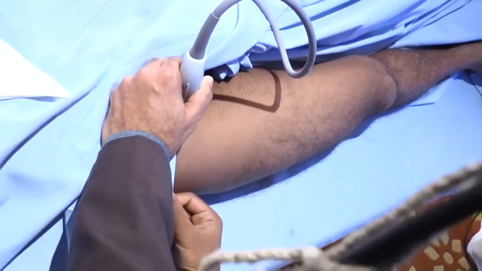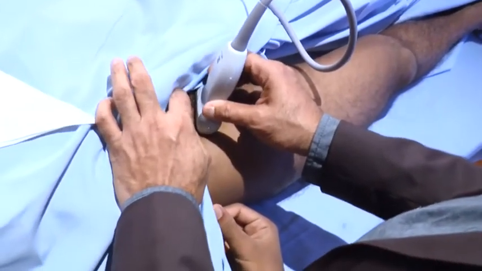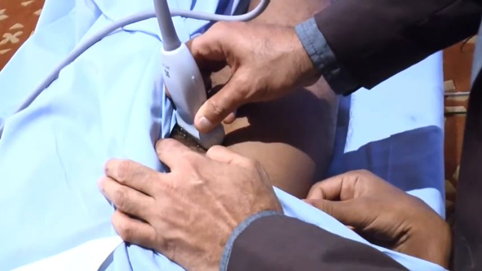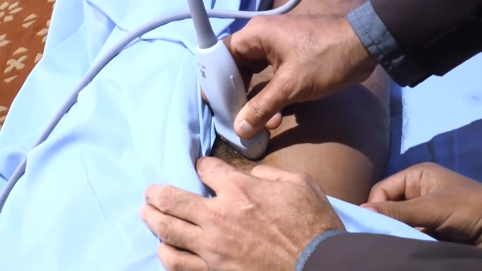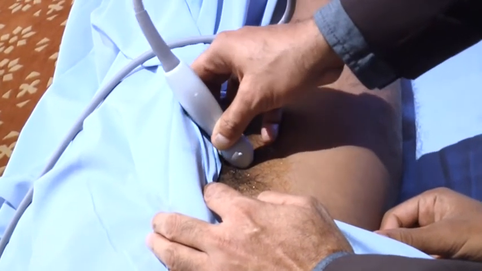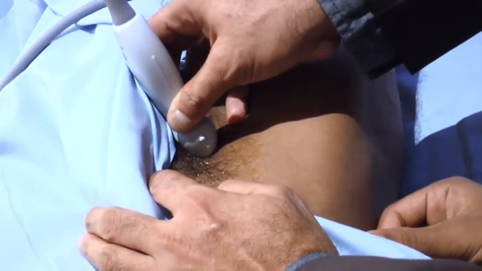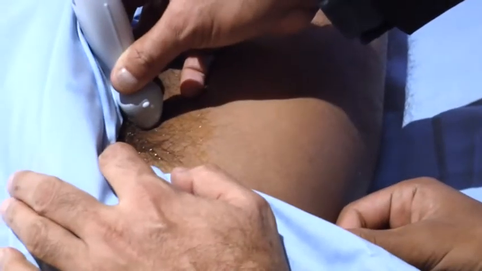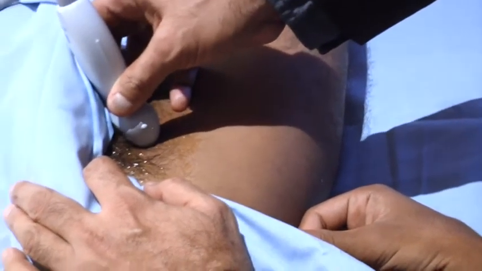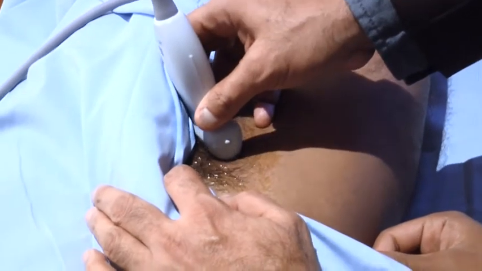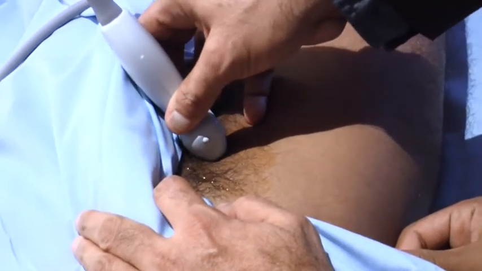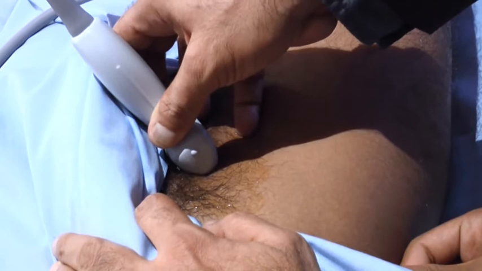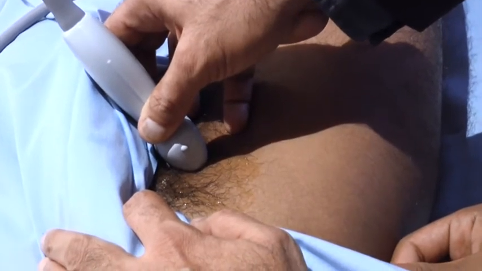Now with the same position, you just move your transducer medially towards the adductor compartment. This black structure is a pectineus muscle. Okay? Further movement, increase the depth a little bit. Just for this obturator nerve block, you have to adjust a depth of 4 to 6 centimeter. So further moving your probe medially, you can see this is pectineus, and then you can see 3 muscles. The above one is adductor longus, middle one is brevis, and lower one is magnus.